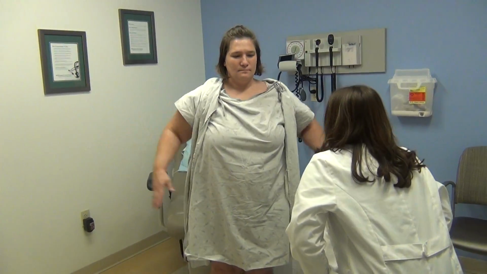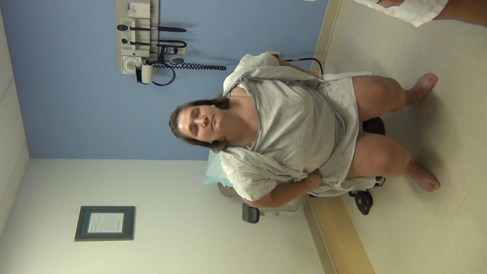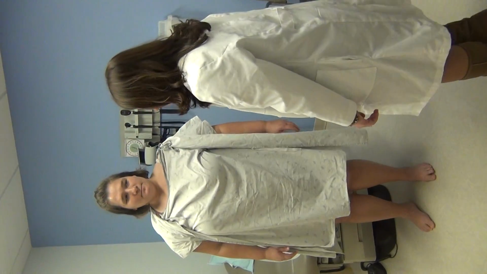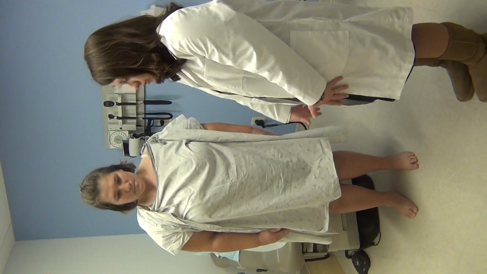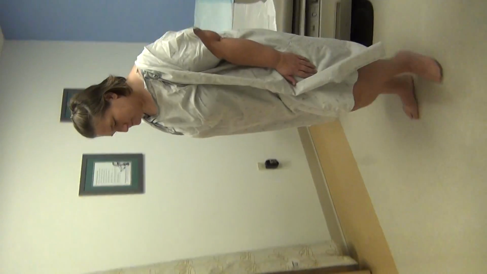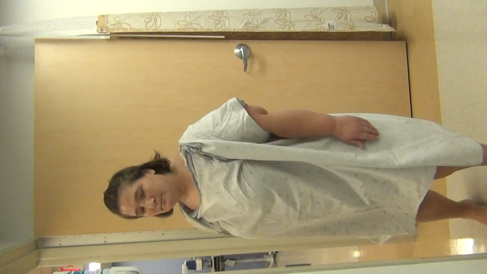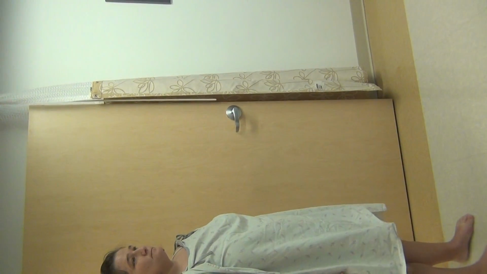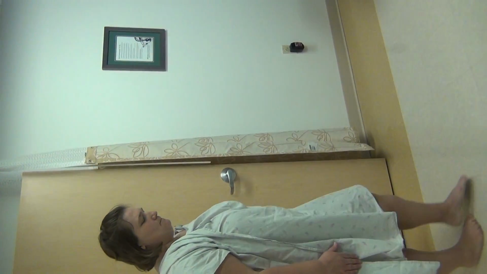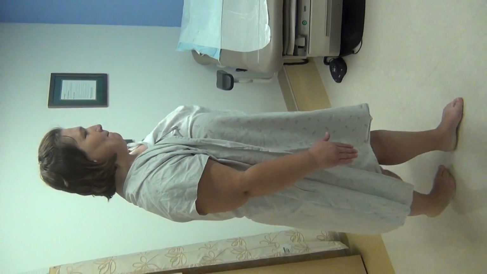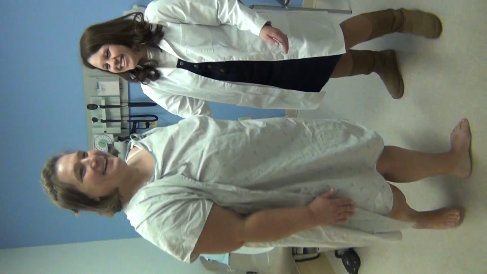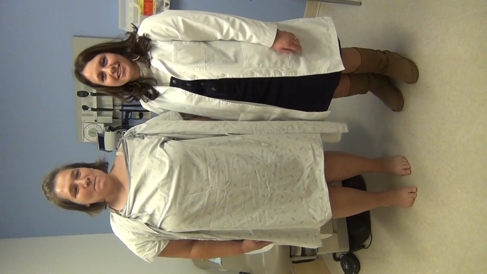I'll have you squat. Perfect. And then we'll also have her go ahead and walk. You'll just walk normal to the doorway. We want to assess her gait, make sure she doesn't have any issues with walking. And then when you come back, it'll be one foot in front of the other. Perfect. So this does really conclude our advanced health assessment.